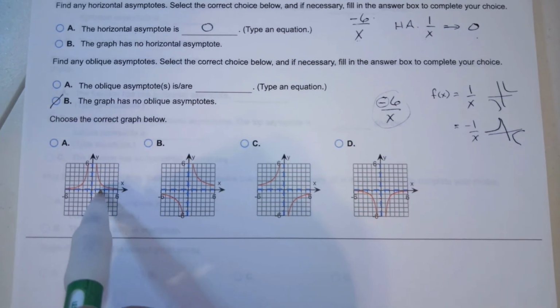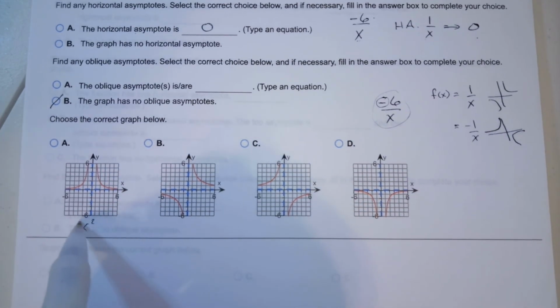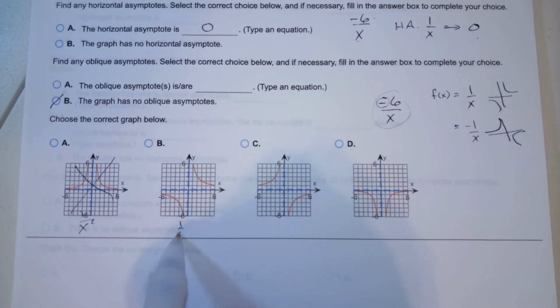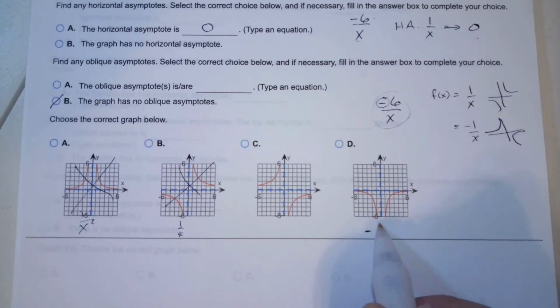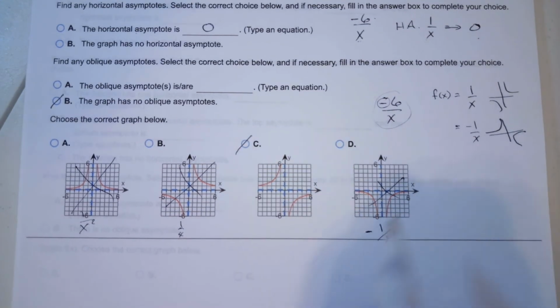So it can't be A, because this is 1 over x squared, so that's not it. This is just 1 over x. We can't have that. This is negative 1 over x squared. So it has to be C.